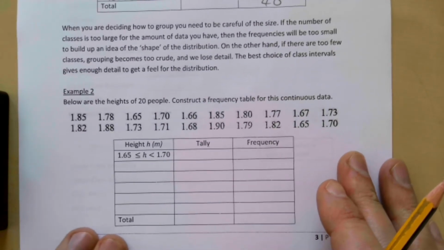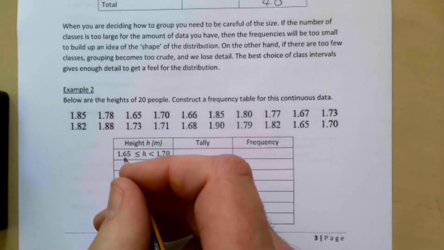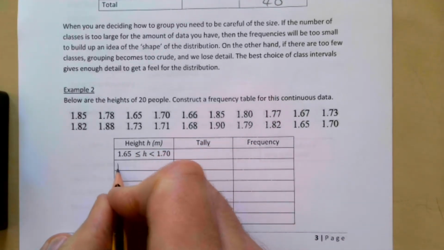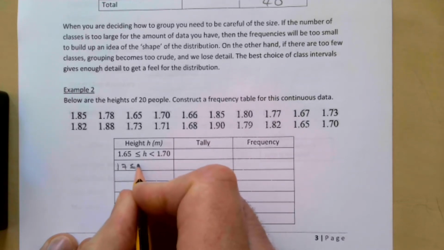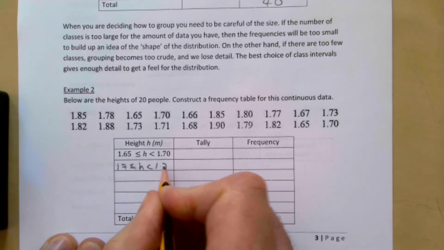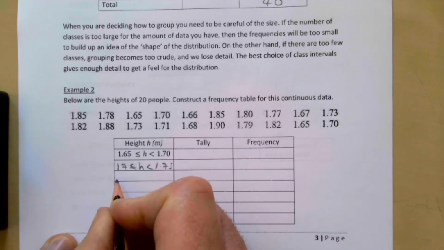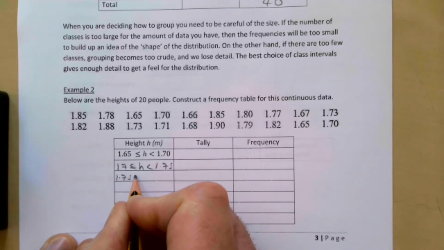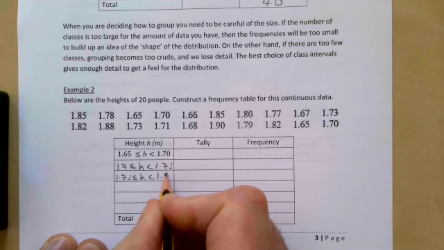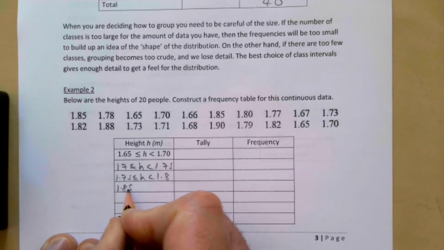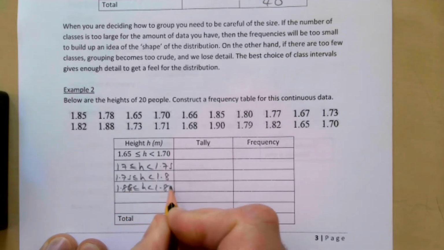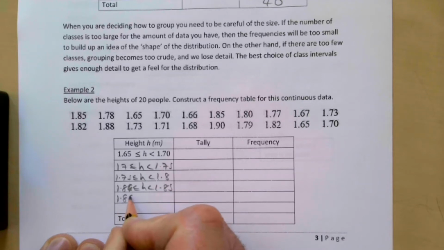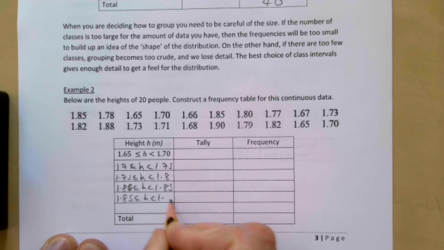Here we have it for continuous data, and again I hope you can see which way this has to work. So it's going to be 1.7 less than or equal to h, less than 1.75, 1.75 up to 1.8, 1.8 up to 1.85, 1.85 to 1.9, 1.9 to 1.95.